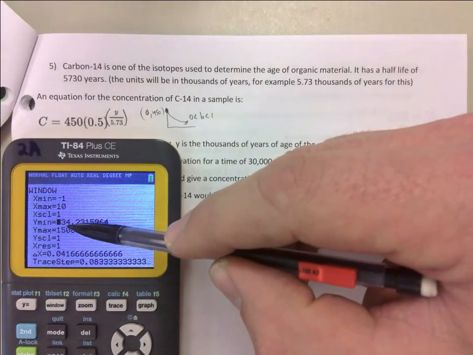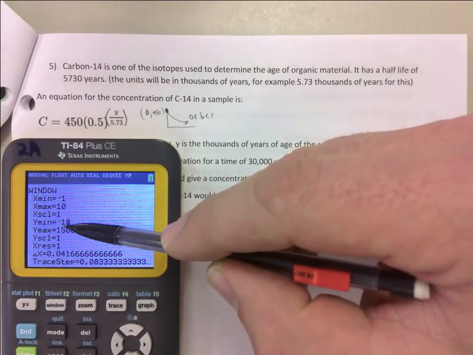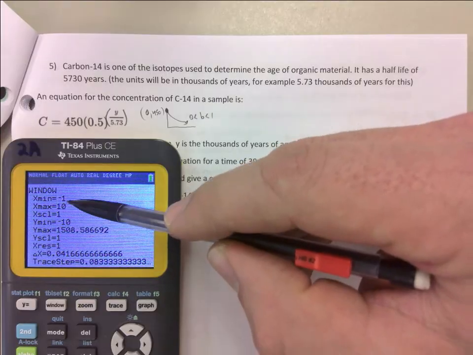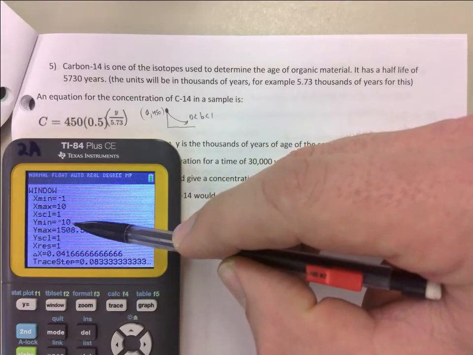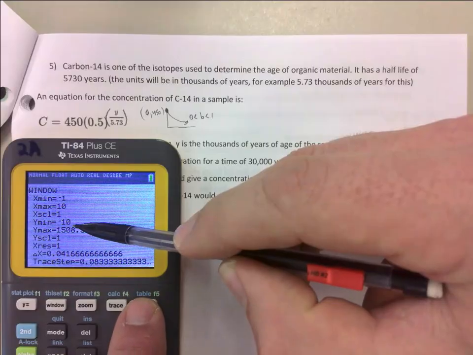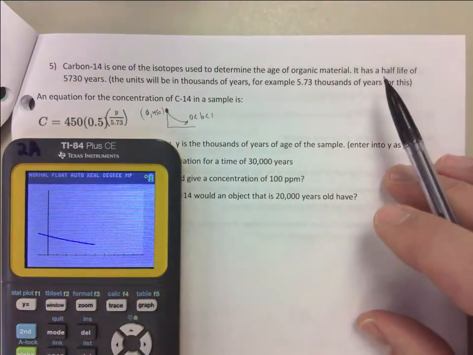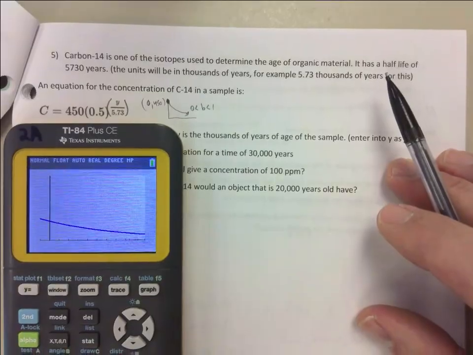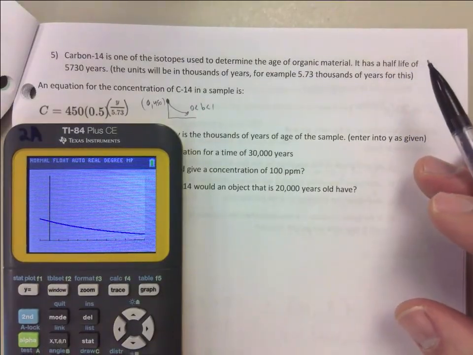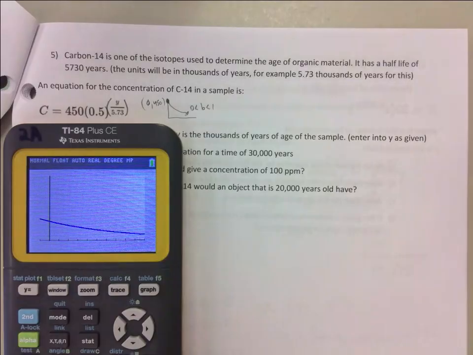So I'm going to go -10 on the y min. So x min, y min, I'm definitely going to go negative there. Hit graph again. And there you have it. So for now, I'm going to leave it there. For now, that's as good as it's going to get.